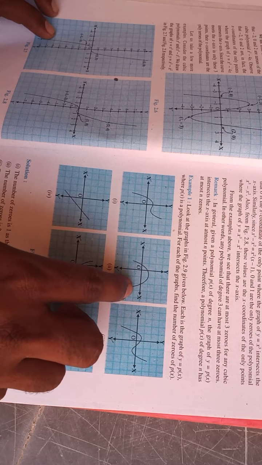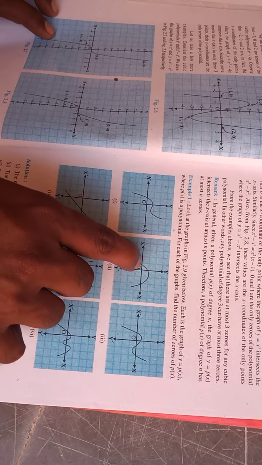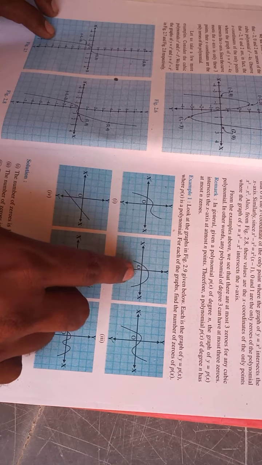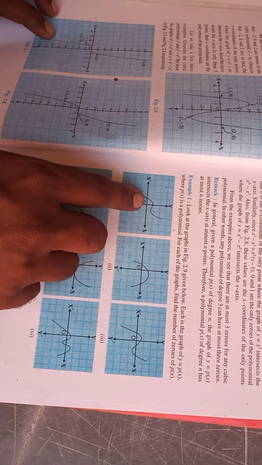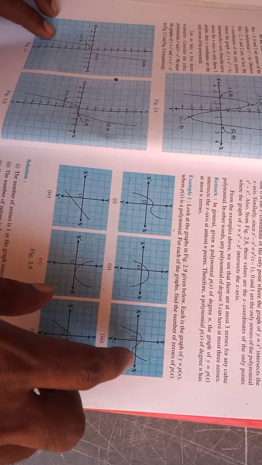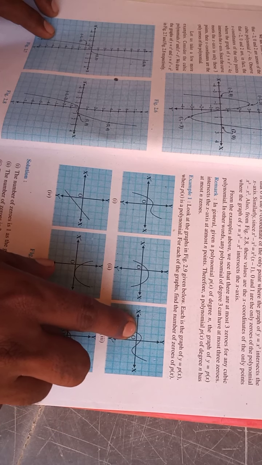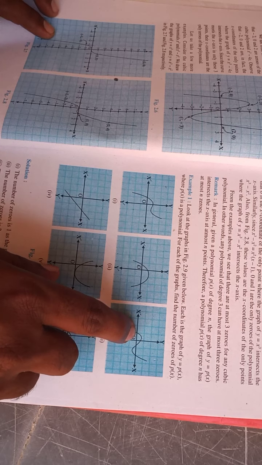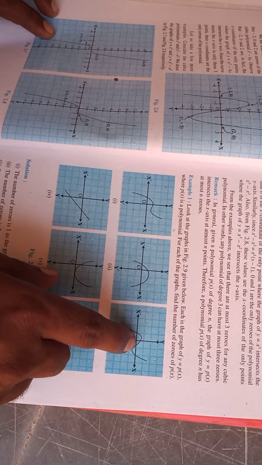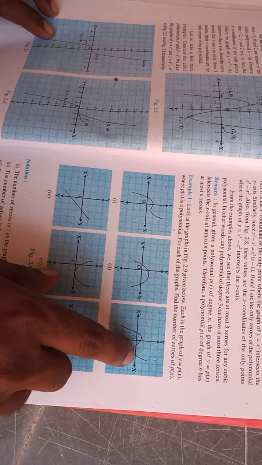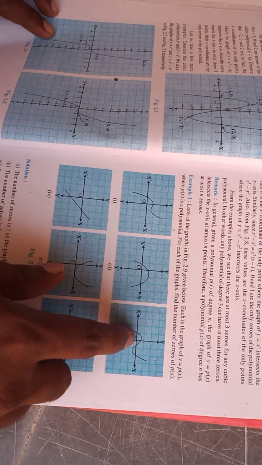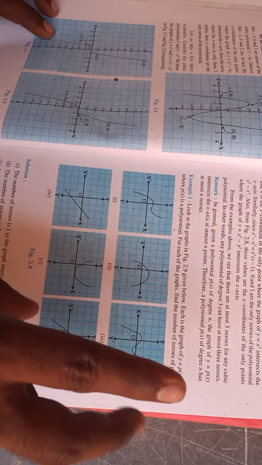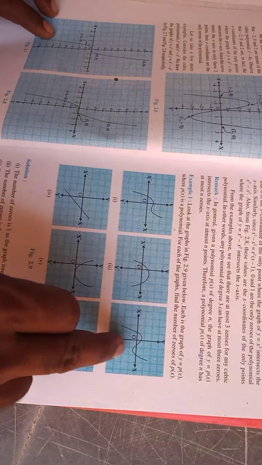This curve is passing through 2 points on the x-axis. This is one point and this is the second point. It means this has two zeros. It is a quadratic polynomial and this one is a linear polynomial. Now consider the third structure. This is the first point where the curve intersects the x-axis, this is the second point, and this is the third point on the x-axis. It means this curve intersects at 3 points on the x-axis. Therefore this polynomial has 3 zeros.